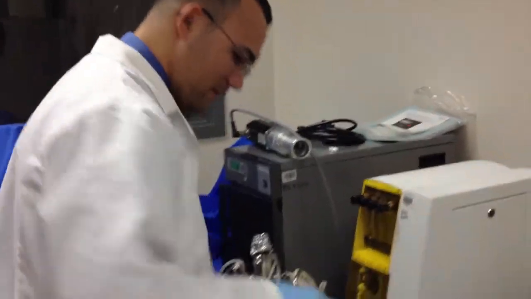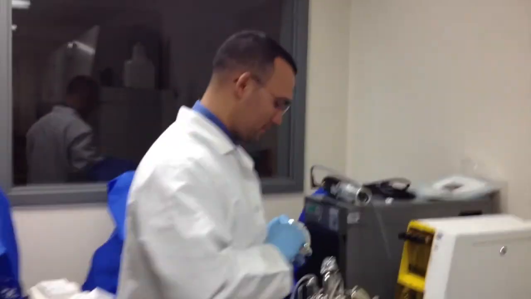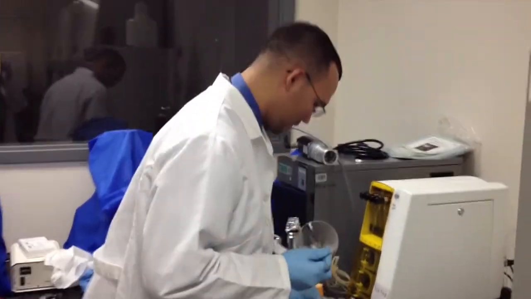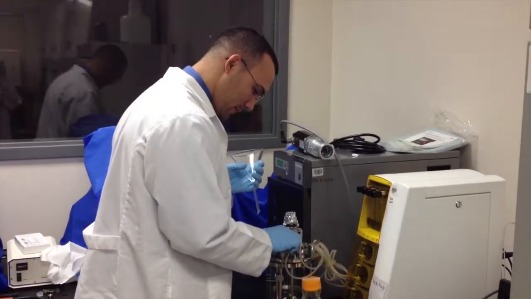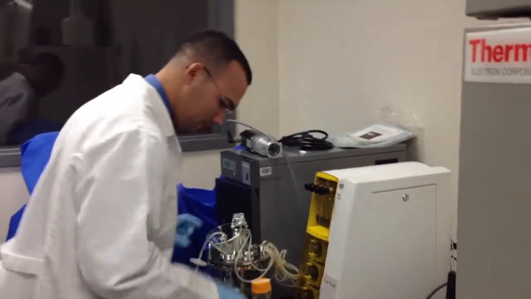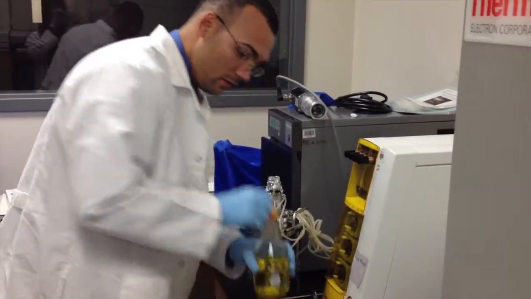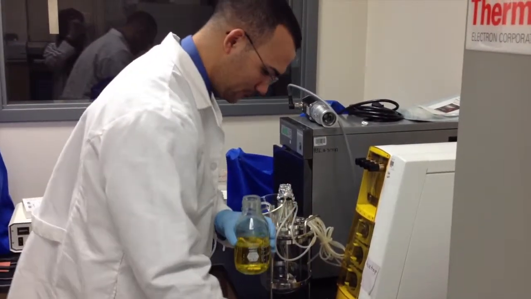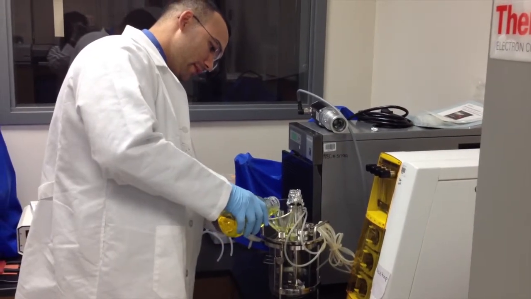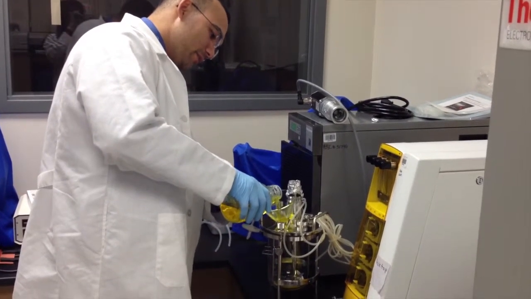Alright, we're going to get our trusty funnel here that's been autoclaved. We're going to open one of the ports, put in the funnel here, open up our LB broth, and slowly put in our LB broth. Making sure we don't put too much at one time.